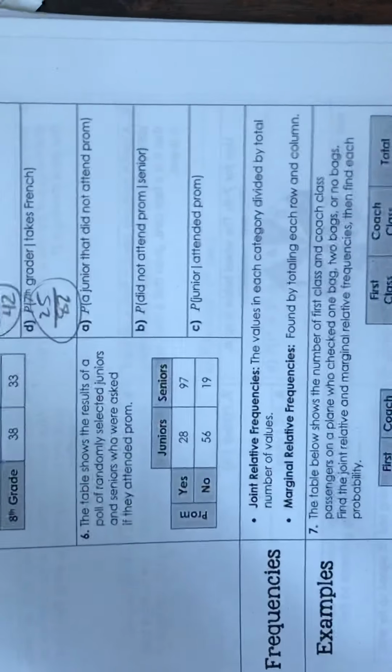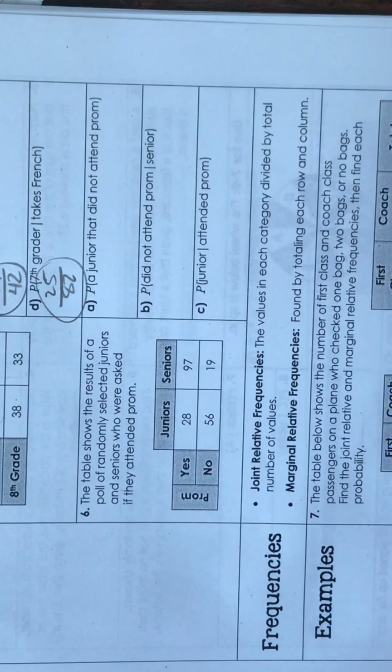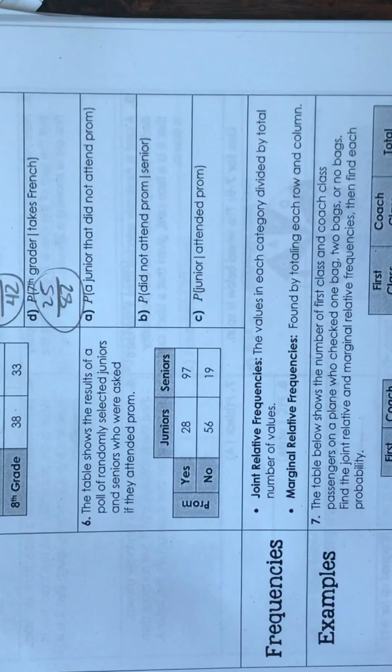Let's check out number 6, and how about you give it a try on your own. It says the table shows the results of a poll of randomly selected juniors and seniors who were asked if they attended prom. We have a list of how many juniors and seniors, and who said yes and who said no to attending prom. Pause it and unpause when you're ready.